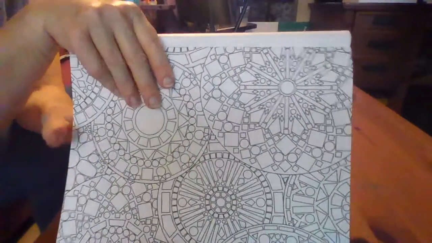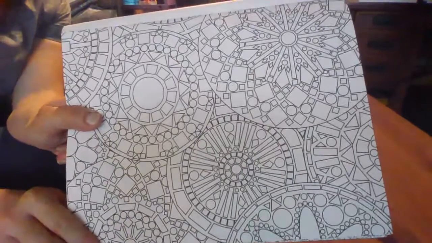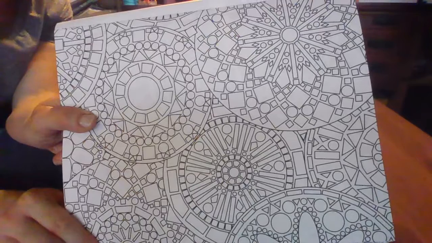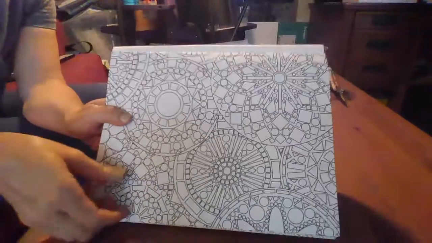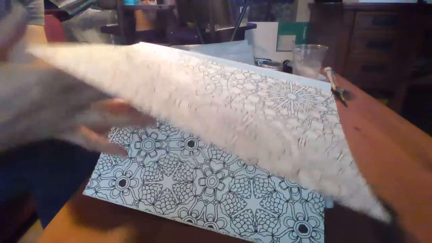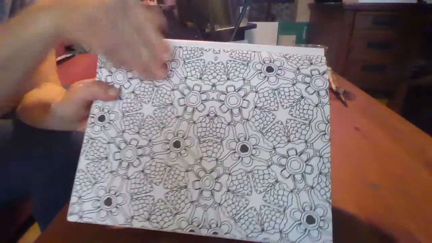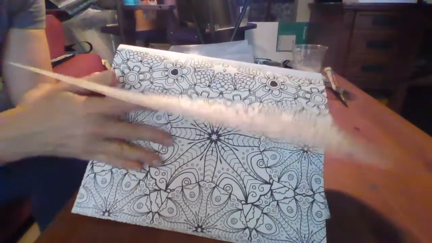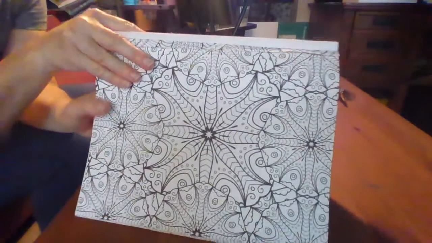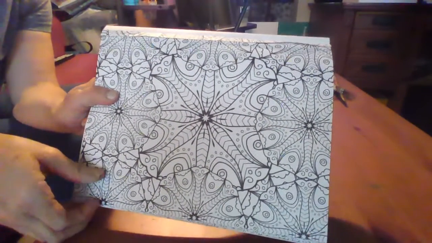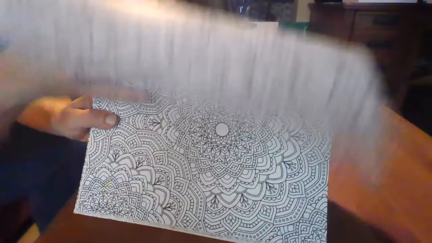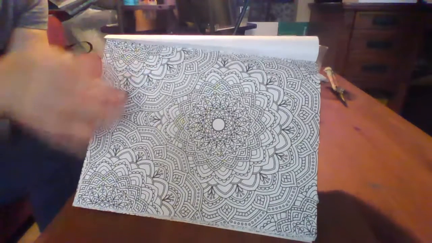You can get very creative with radial designs. These are very geometric. Sometimes you might see some that have different shapes within them. Flowers are very common. Sun and star type designs are very common.